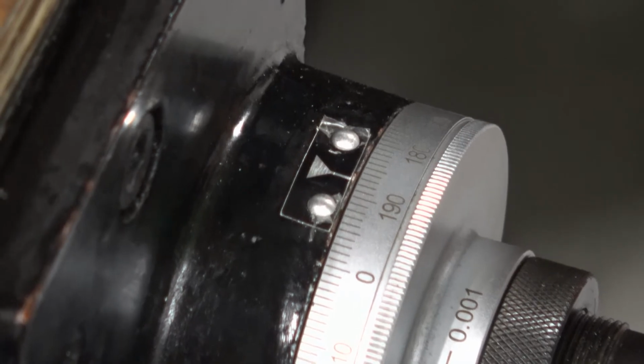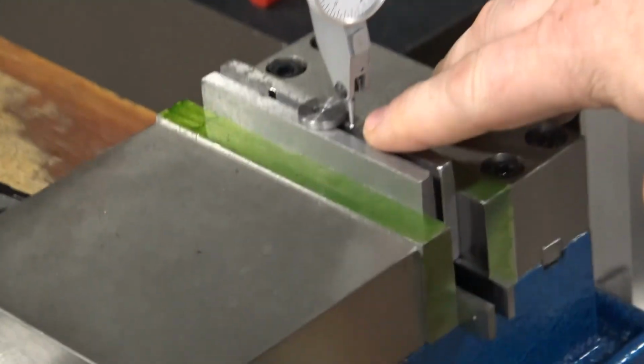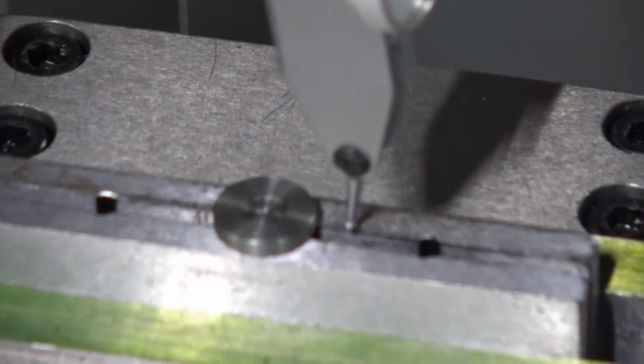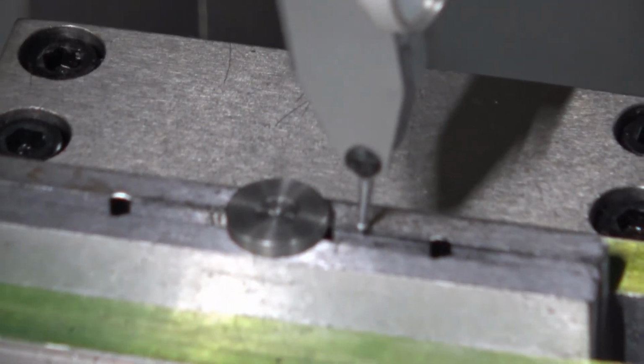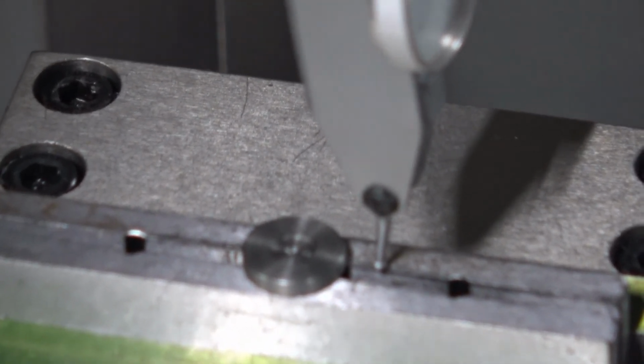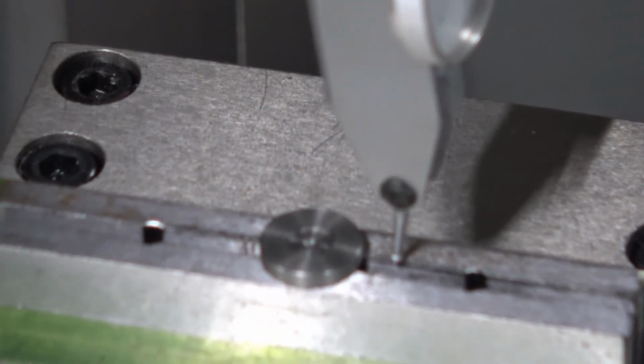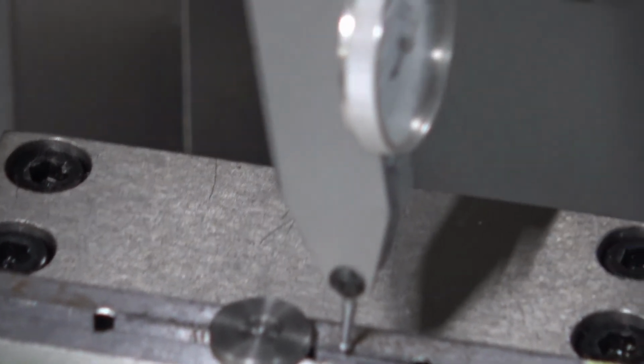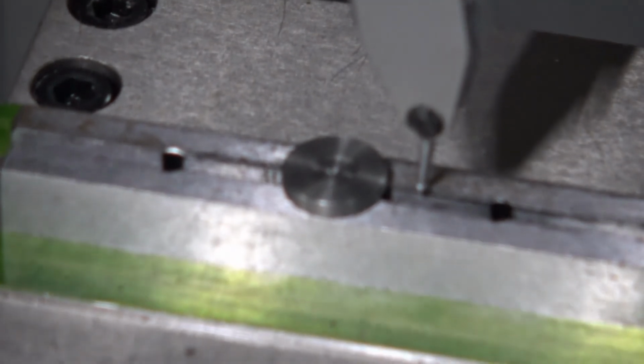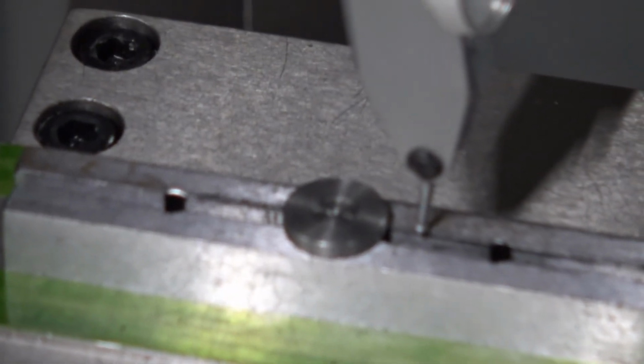188 thousandths. Notice that my dial indicator tip is off of the outside diameter of that disc. I haven't moved my indicator. I could always go back in, go back to 0, and repeat that indication if I have any question, but I'm satisfied with where I'm at right now, okay?